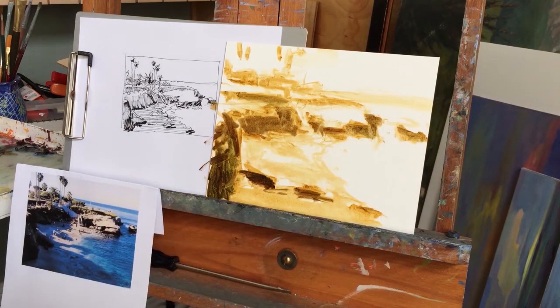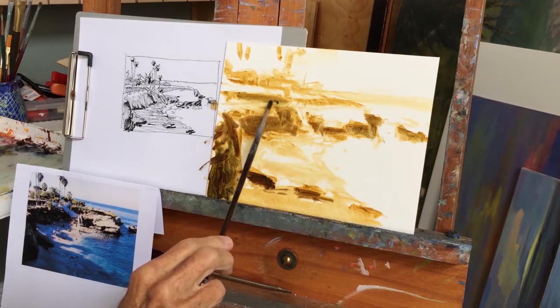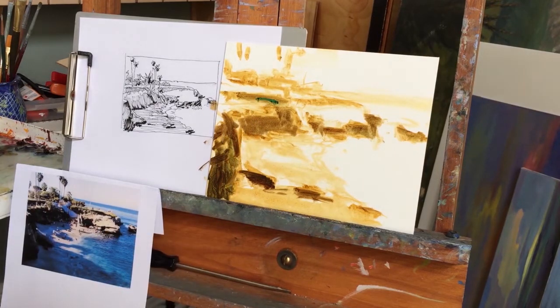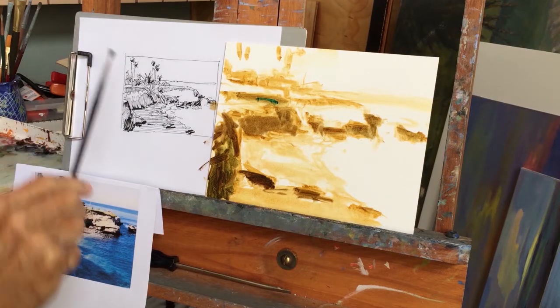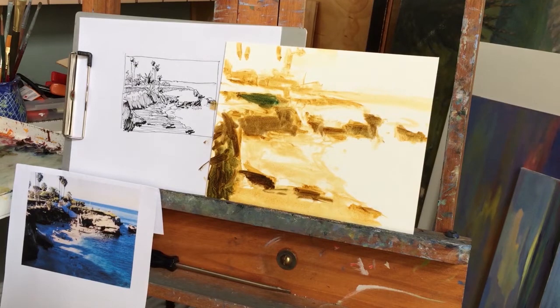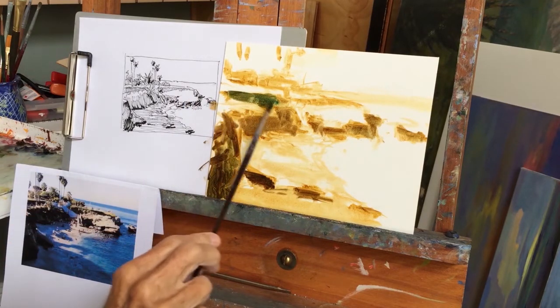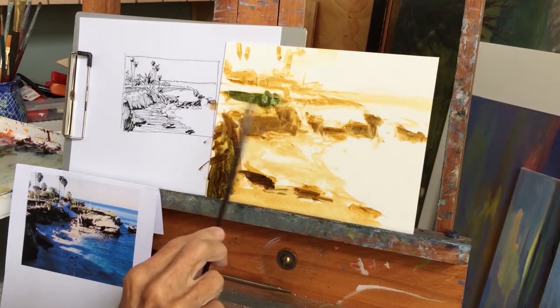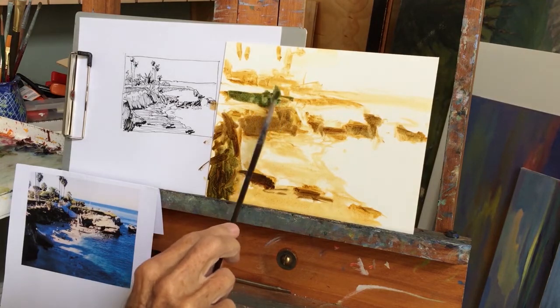Now, if you want to, I'm not trying to get the exact color, but I can make some color with a transparent Viridian or phthalo green. I like phthalo green actually. When you thin it down with red, it's perfect.